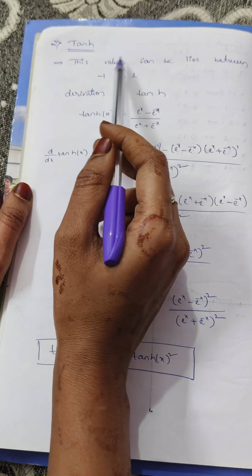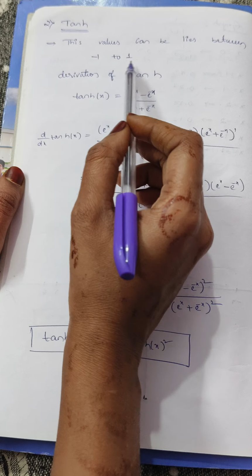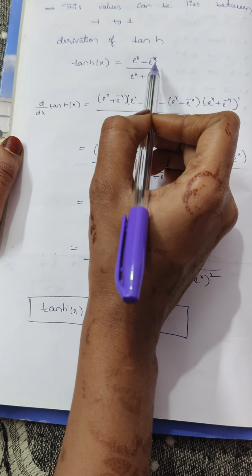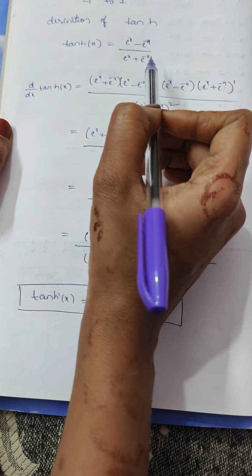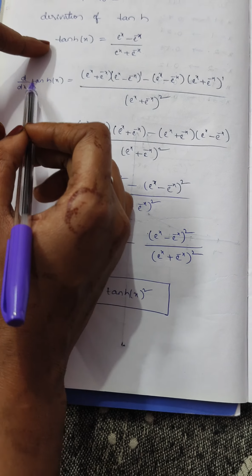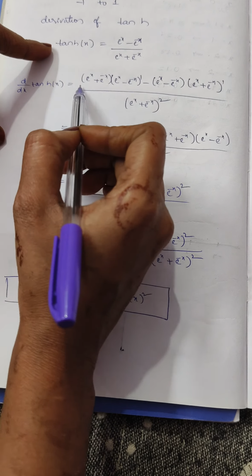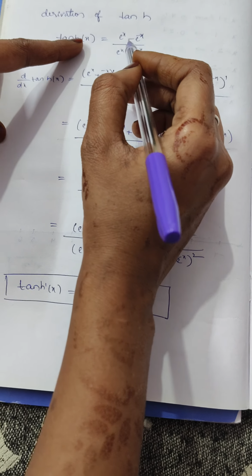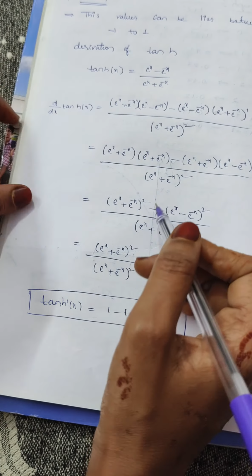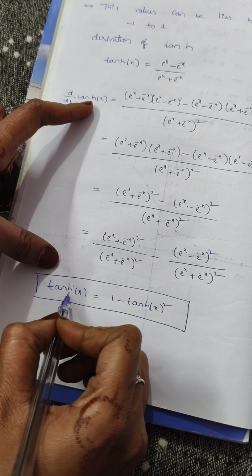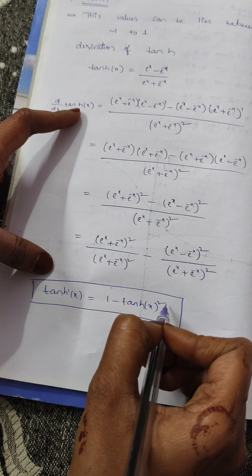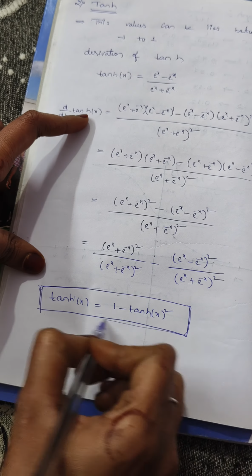Tanh activation function: these values lie between minus 1 and plus 1. Here tanh of x is equal to e power x minus e power minus x by e power x plus e power minus x. Here I am doing the derivation. The derivative of tanh of x is the derivative of e power x minus e power minus x by e power x plus e power minus x. By doing this derivation, I got the derivative of tanh of x is equal to 1 minus tanh of x whole square. This is the derivation of tanh x.